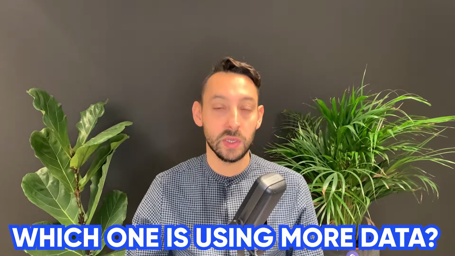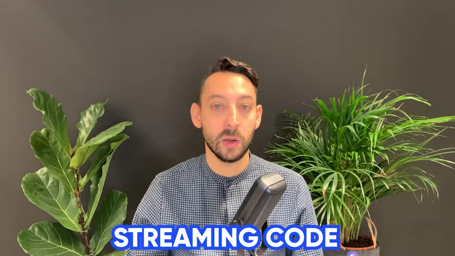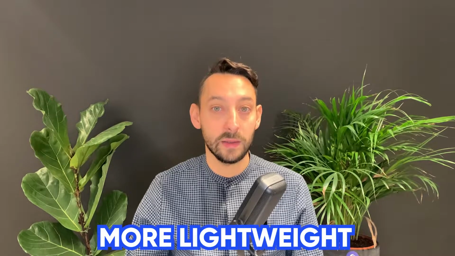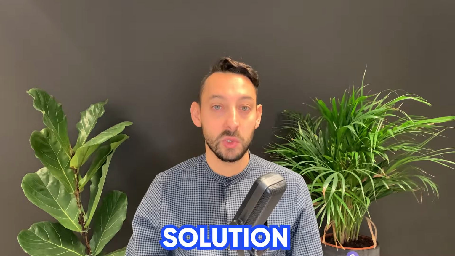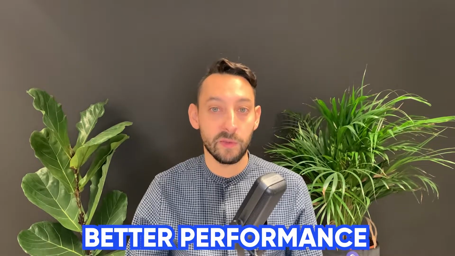Which leads us to point number two. What happens to performance? Which one is using more data? Unlike what a lot of people think, actually streaming code is a more lightweight method of transferring data compared to streaming pixels. So actually, co-browsing is the solution that offers better performance. Of course, in a lot of cases and in normal scenarios, both technologies work just fine, but actually you do have a performance advantage when it comes to co-browsing.